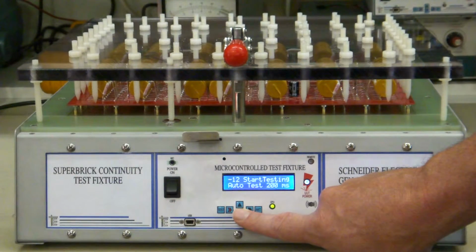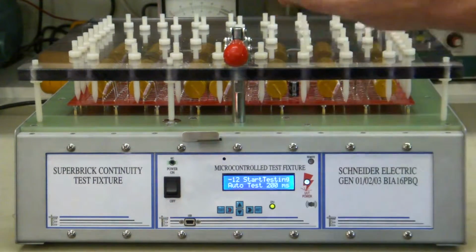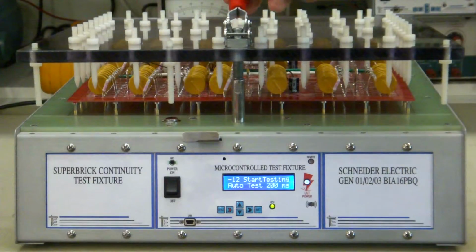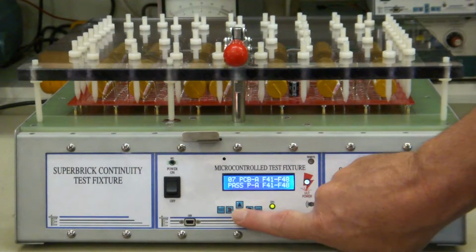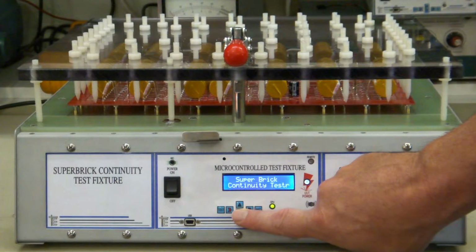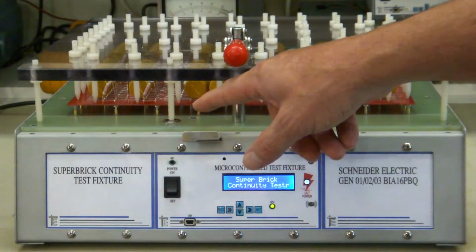Auto test has a 200 millisecond delay to start testing. That's how long it takes after you close this to start the test. It provides protection against switch bounce and that kind of thing. You can change that to different settings if you're having too much switch bounce.